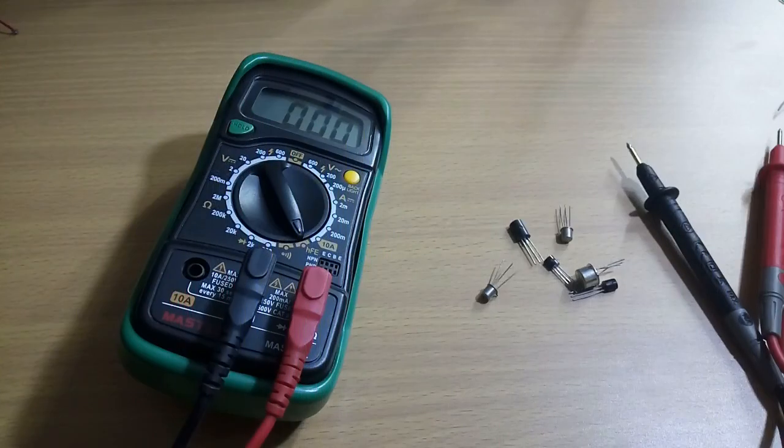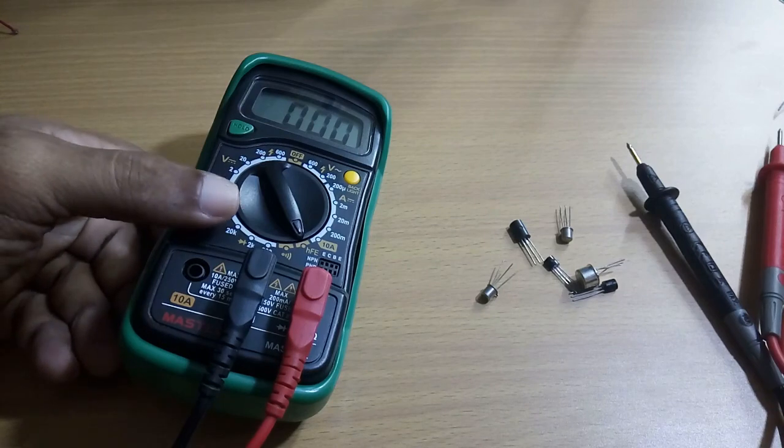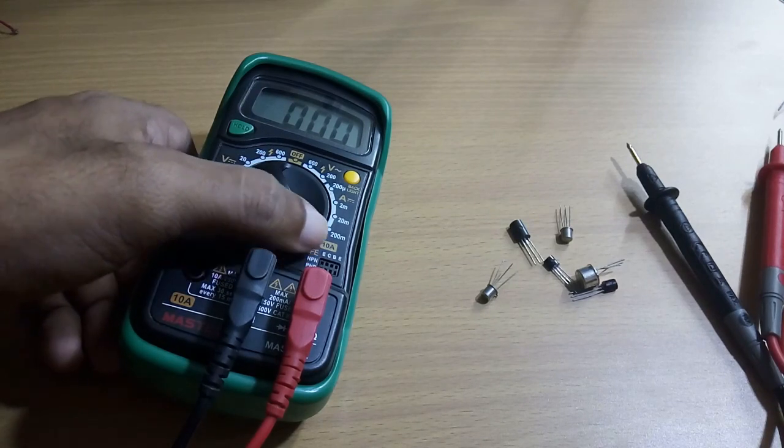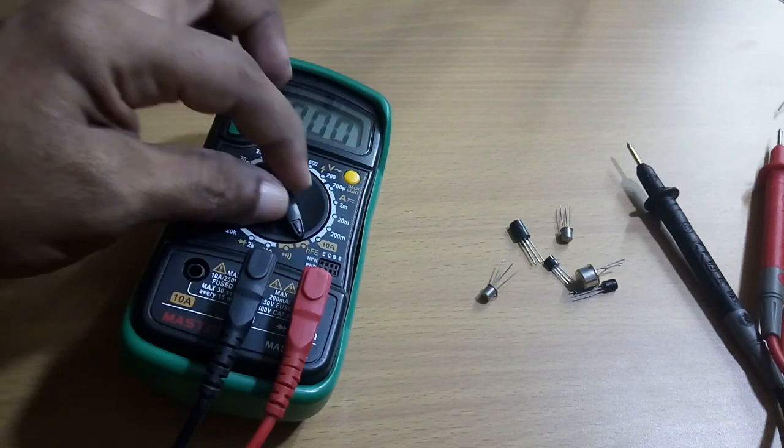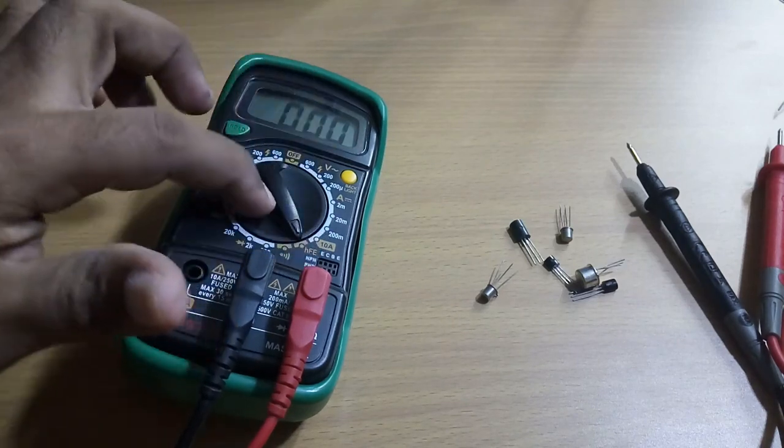How to test transistors? We'll be able to check the HFE of a transistor. That will be the transistor gain. For the transistor gain parameter, we will be able to check it with the multimeter. Here we have the NPN and PNP transistor slots given here, and it's already in the HFE mode.